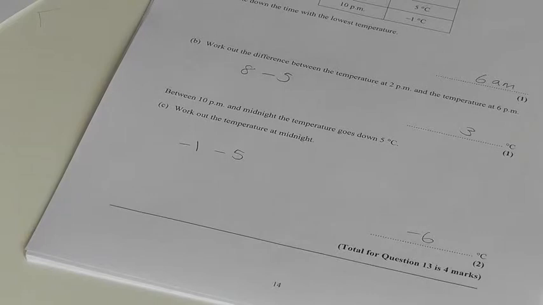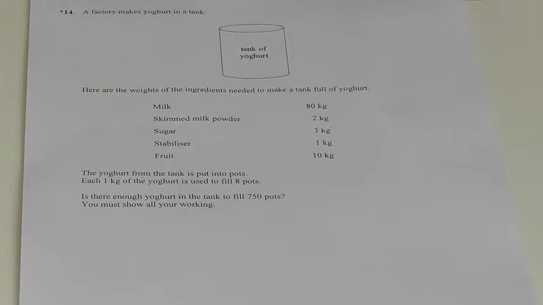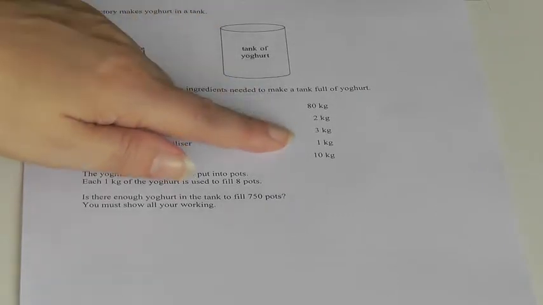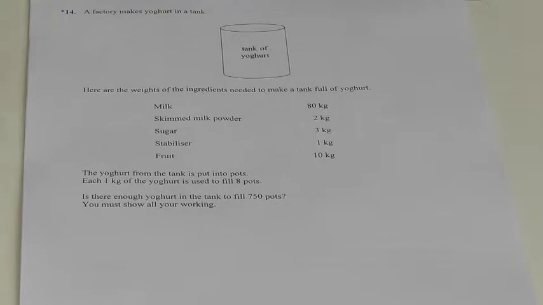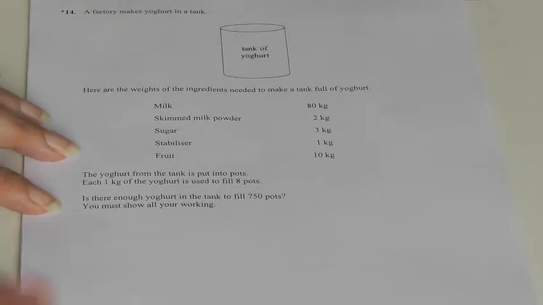There you go. Okay, the next question is about a yoghurt factory, and it tells you what goes into a tank of yoghurt, the ingredients with their weights, and then tells you how many pots can be filled from each kilogram of yoghurt in that tank. And you're asked simply enough, is there enough yoghurt in that tank to fill 750 pots?